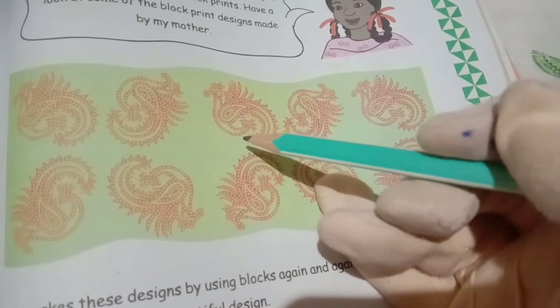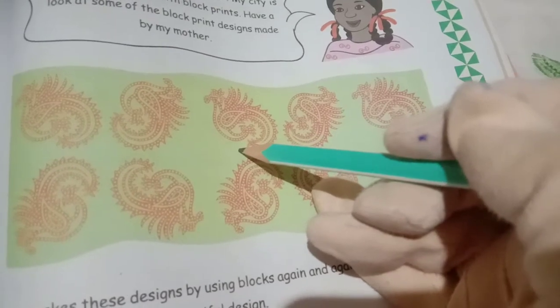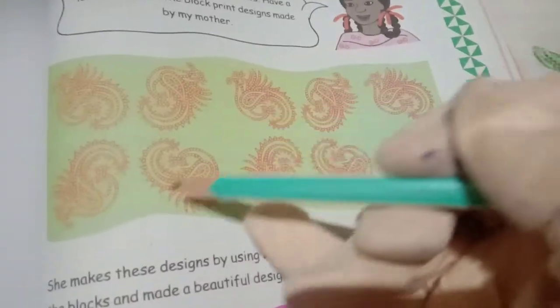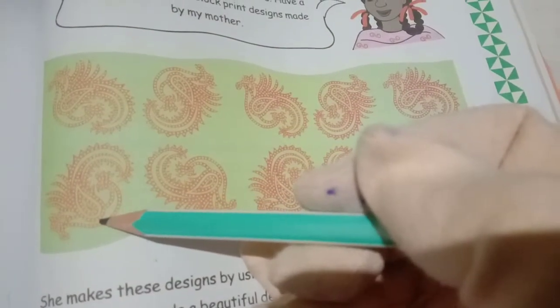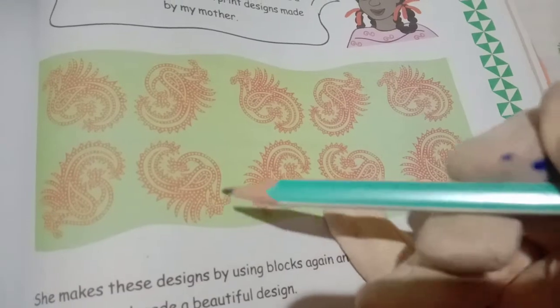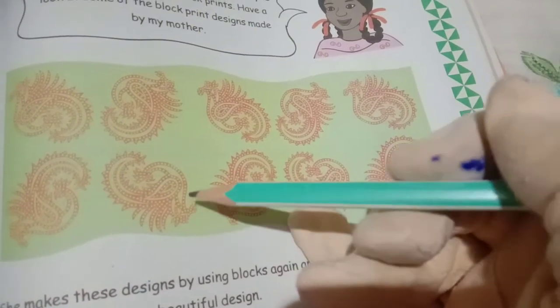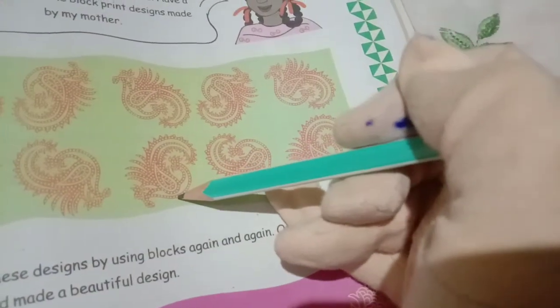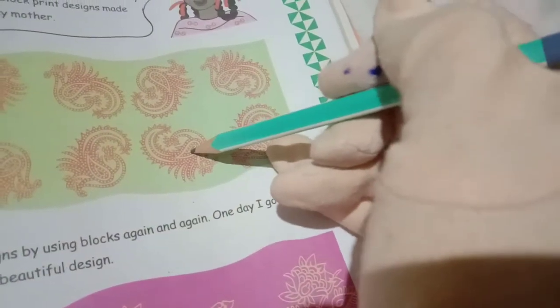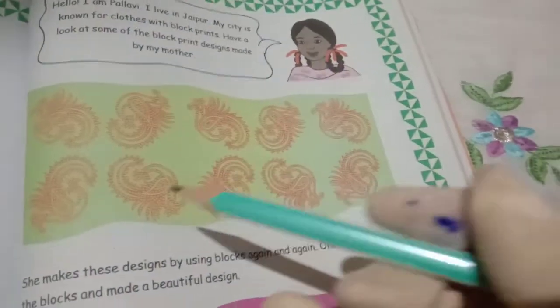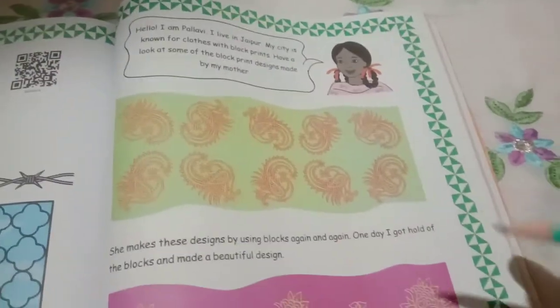Here again down, here up, again down, here again down, here up, here down, here up, here down. So with one block we have so many different patterns, and a good, nice design is made.